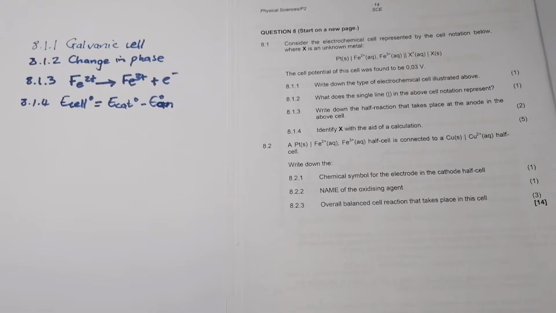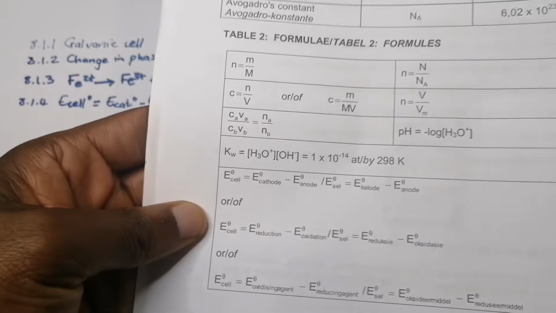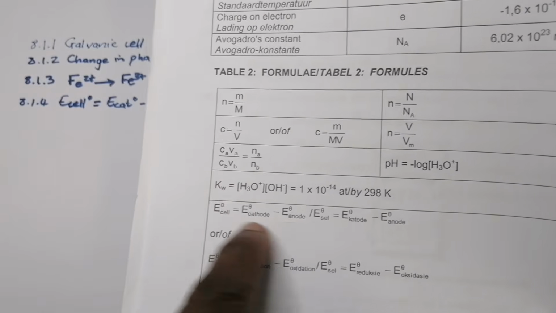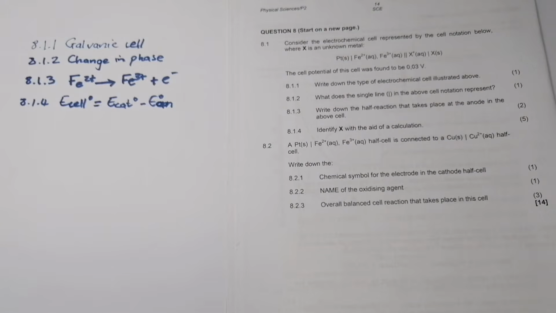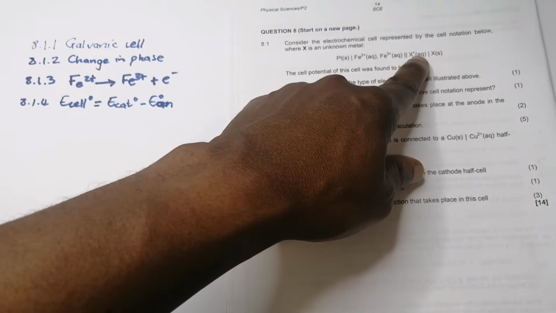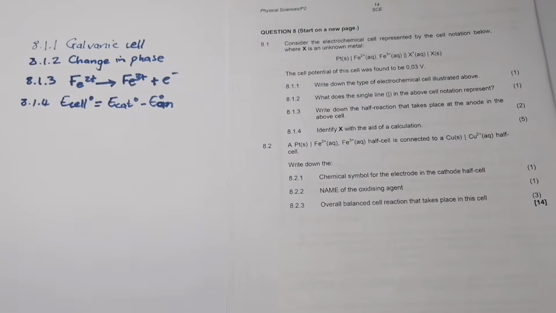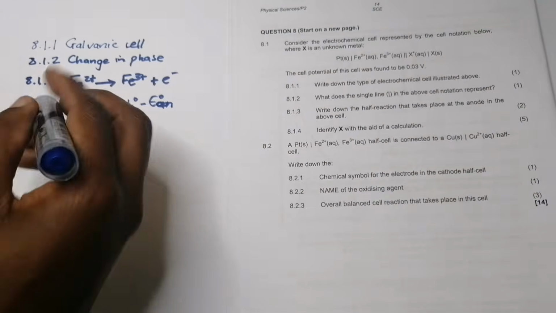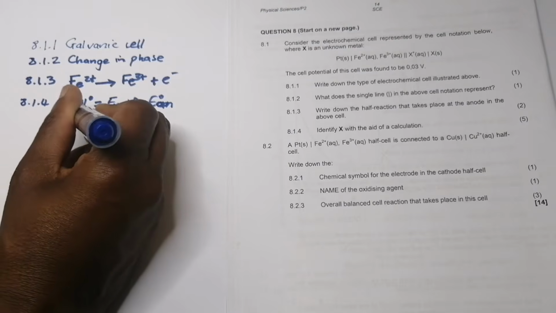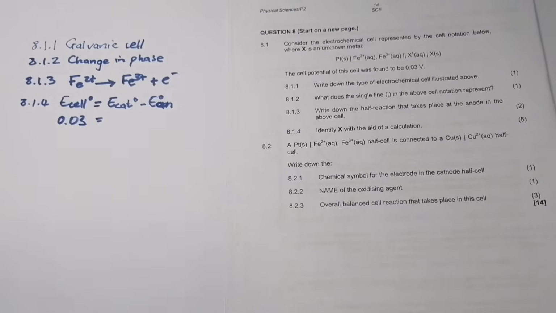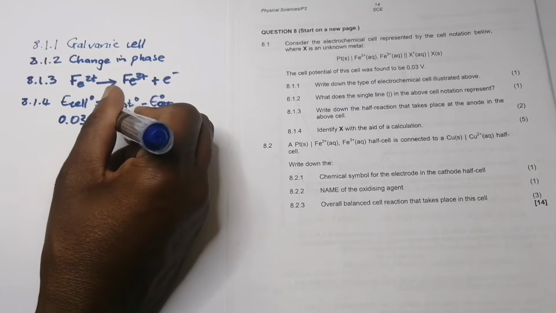By the way, that equation you are actually given in your data sheet, so it's just simple, go to your data sheet. We've already established which one is our cathode. It must be metal X. But they've also told us that the cell is 0.03.